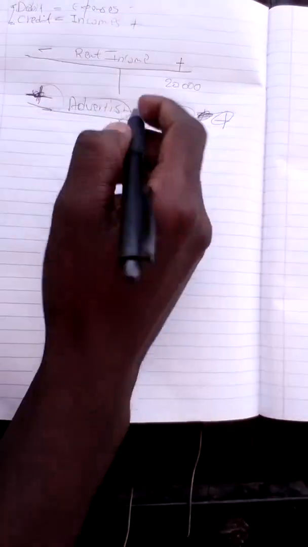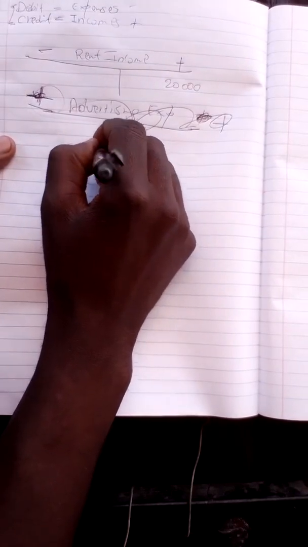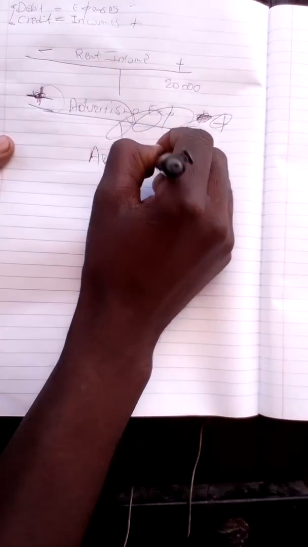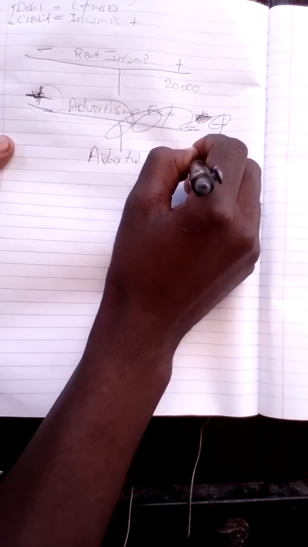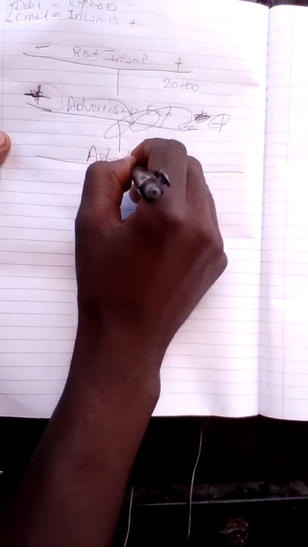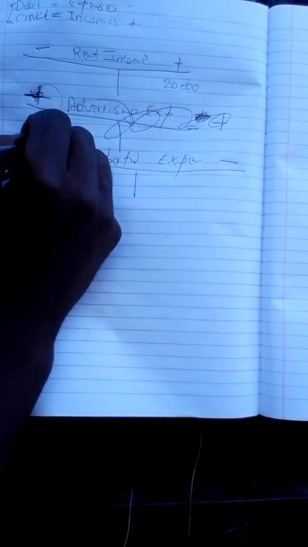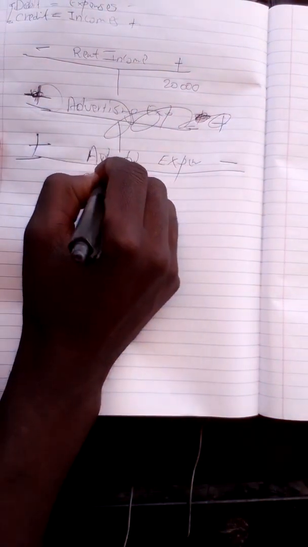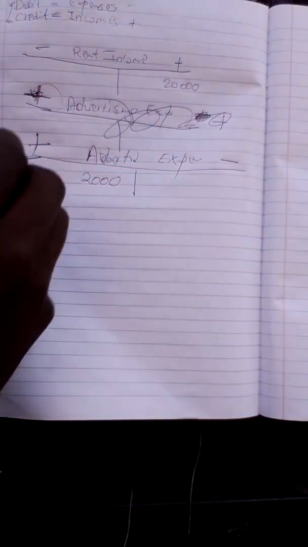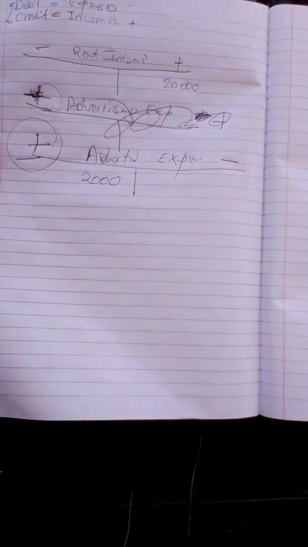Advertising expenses increase on the debit side and decrease on the credit side. When we pay expenses, we always record that on the debit side, because expenses increase on this side and decrease on that side. Right.